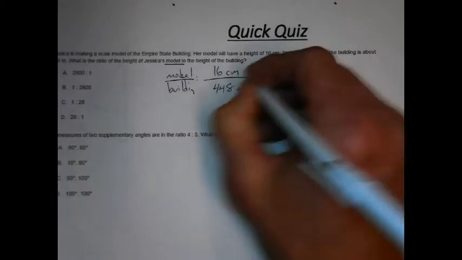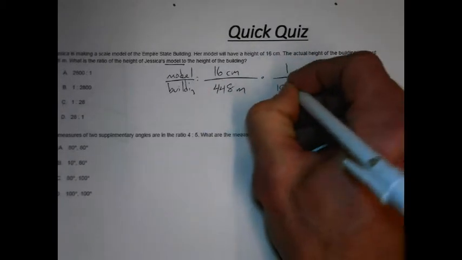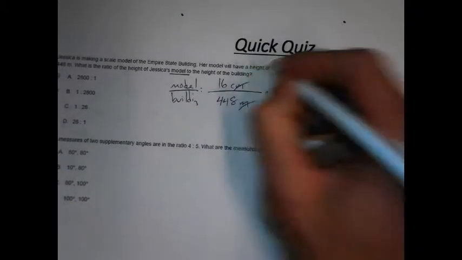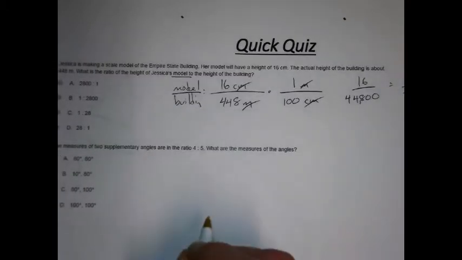Well, do we know that 1 meter is equal to 100 centimeters? We should know that. That is a thing that is worth knowing. And we use our dimensional analysis where our units cancel. And we would have 16 in the numerator and 44800 in the denominator. So we can do a quick division, and we find out that this is 1 over 2800. So it's 1 to 2800. Not the other way around, because words matter. So our solution is B. We've got to remember how dimensional analysis works.